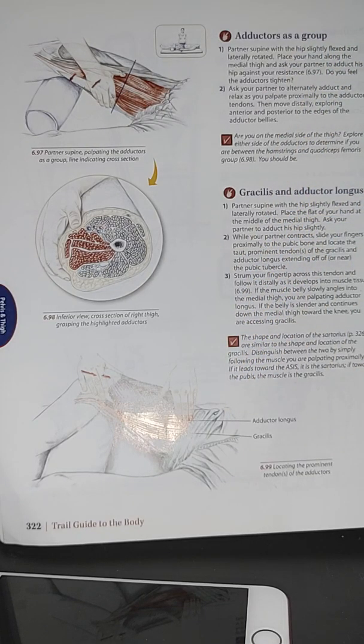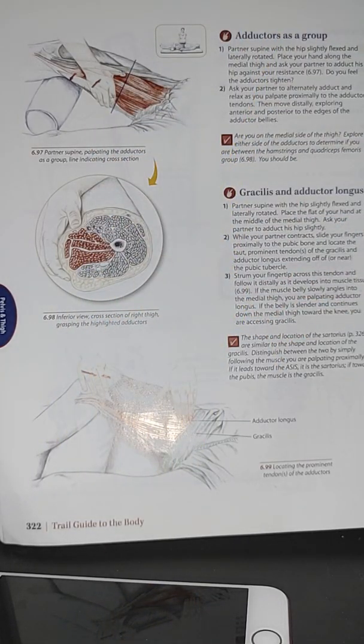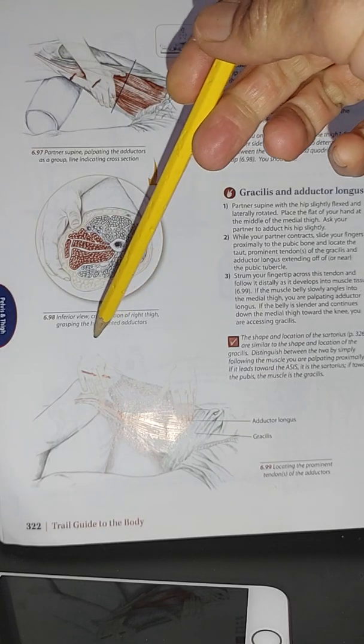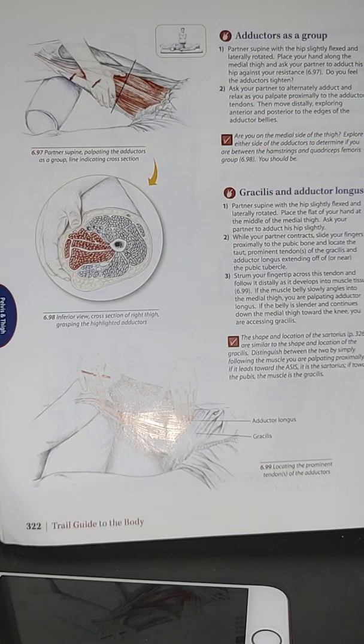We have the partner supine with the hips slightly flexed and laterally rotated. Place the flat of your hand at the middle of the medial thigh, as you can see here, as the therapist tries to locate the adductor longus and the gracilis.